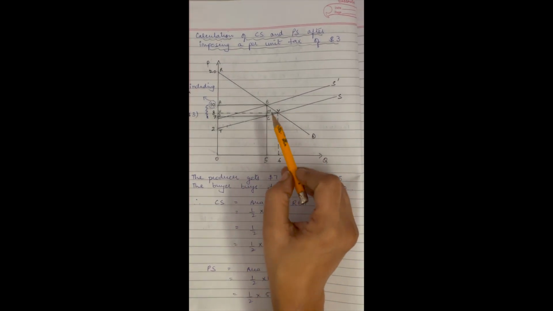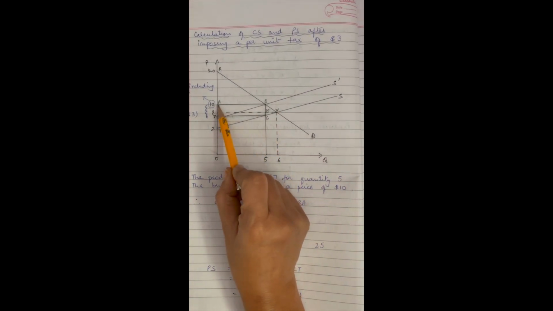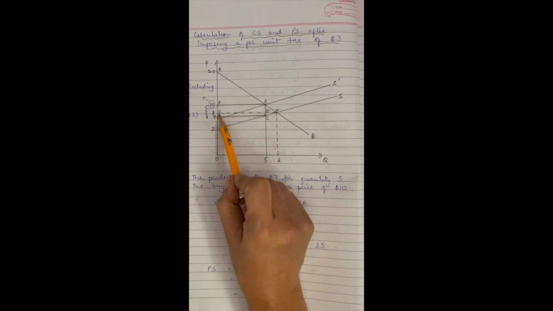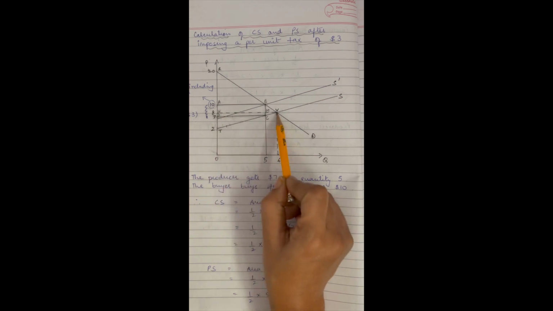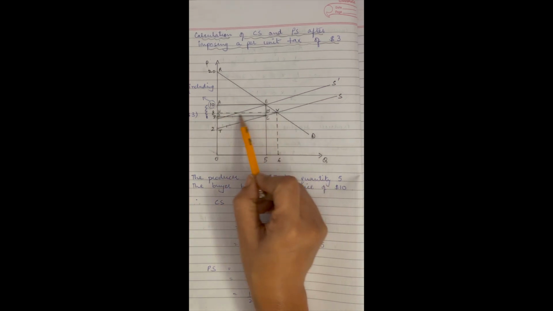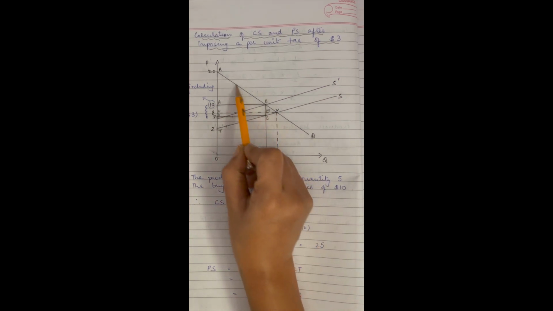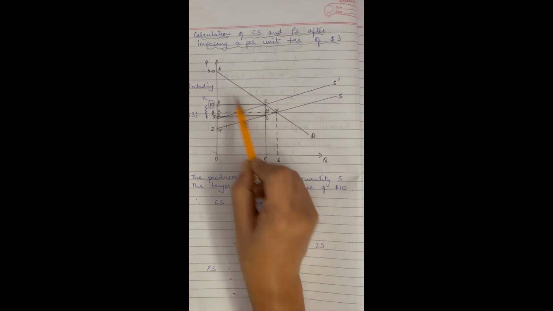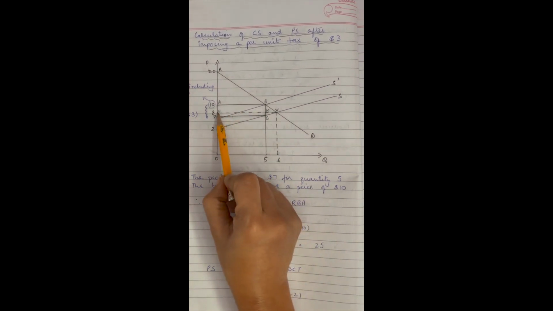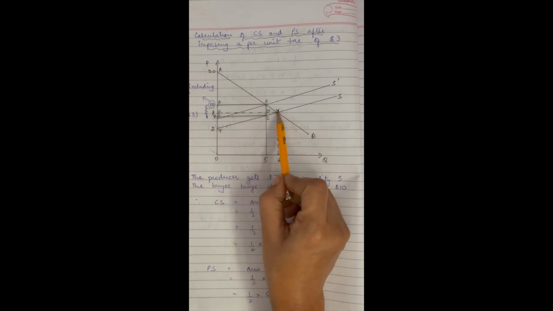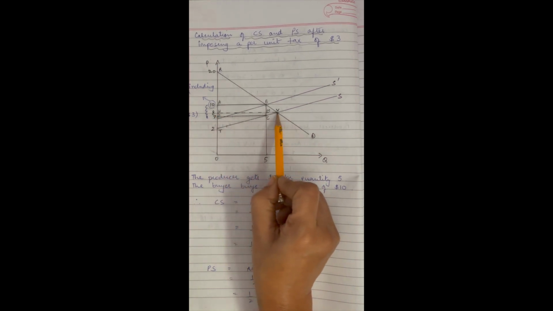So in this diagram, coming back to this, earlier my equilibrium price was 8, my equilibrium quantity was 6, and so this whole area was my consumer surplus, RVU, and UVT was my producer surplus.